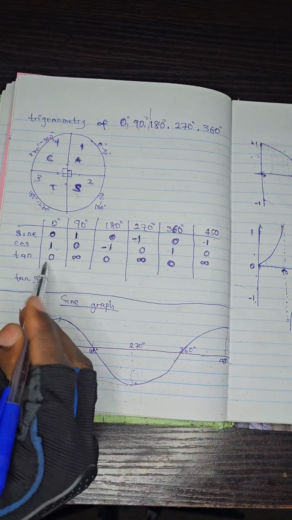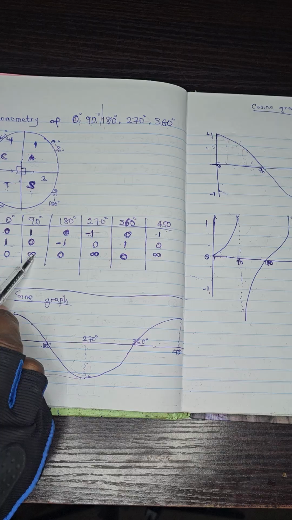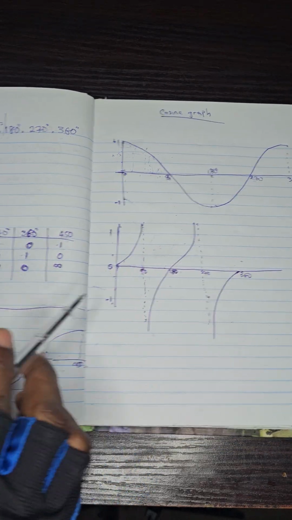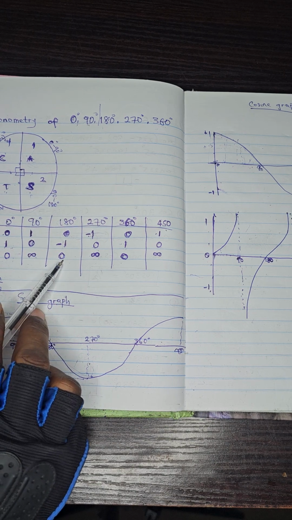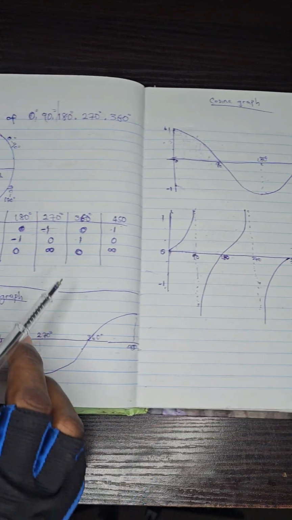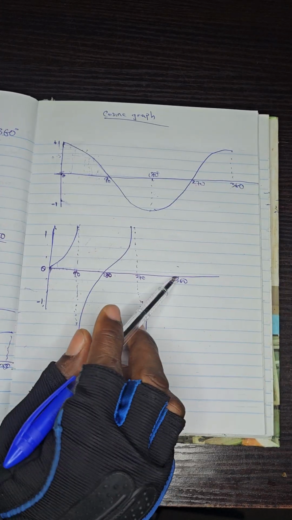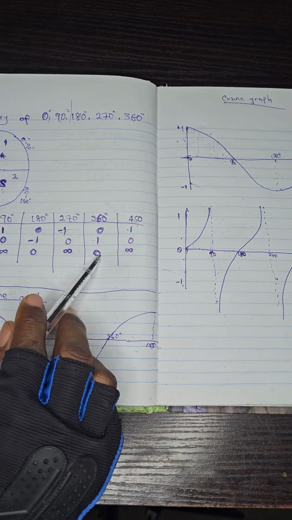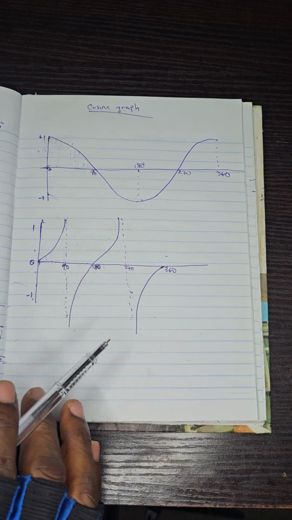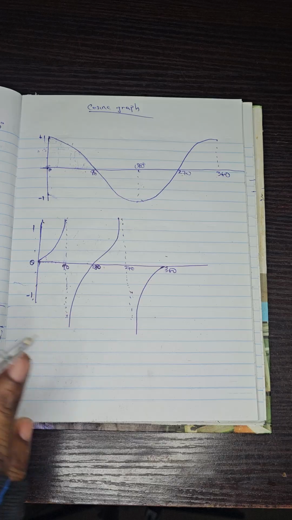Let's check it. This is our tan 0, we get 0. This is our tan 90, we are getting infinity. This is our tan 180, is still 0 again. Then next thing is tan 270, still infinity again, undefined. Then tan 360 is 0. We are getting 0 here. So this is how you express the graph of sine, tan, and cosine. These are the graphs.